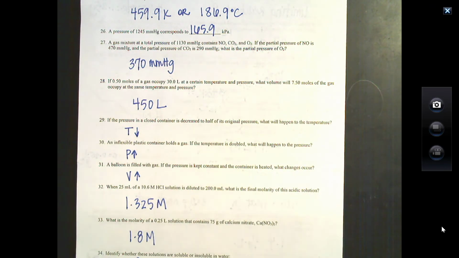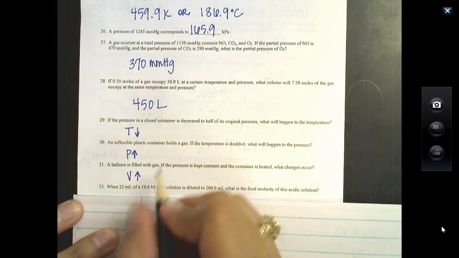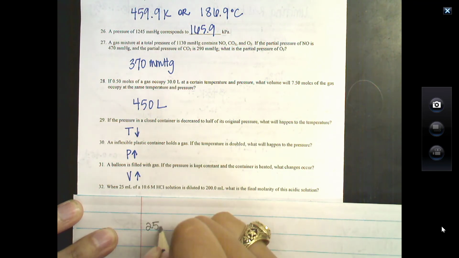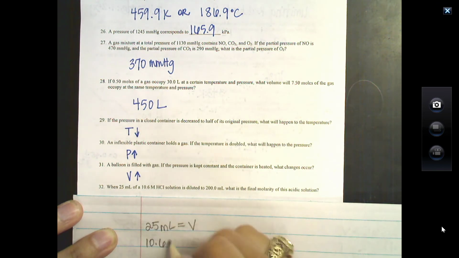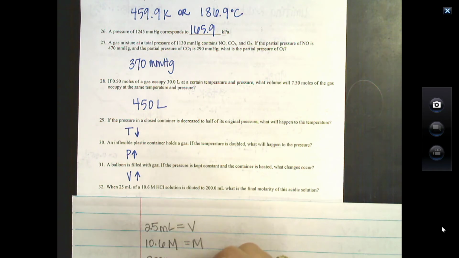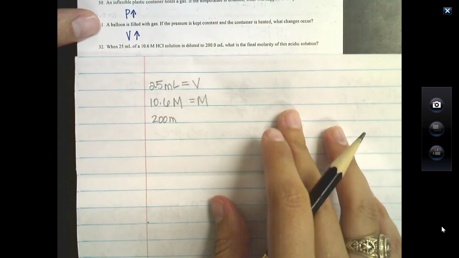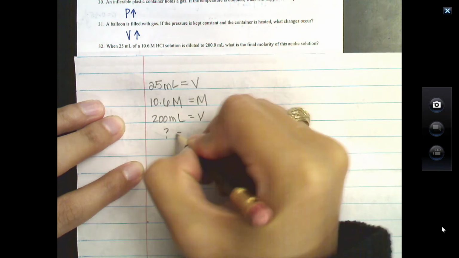Number 32. So I have 125 milliliters, that's a volume, of a 10.6 molar solution. That's molarity, big M. Be careful. Little n is moles, big M is molarity. 200 milliliters is another volume. It says, what is the final molarity?